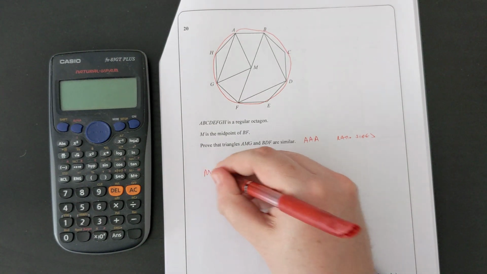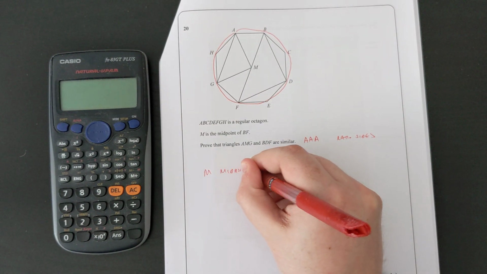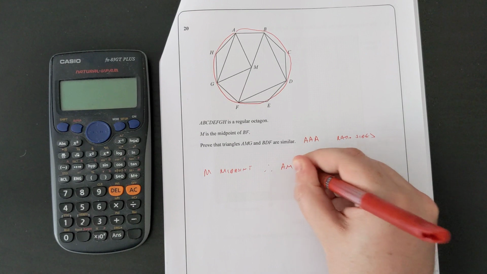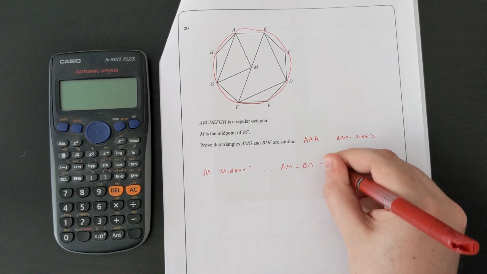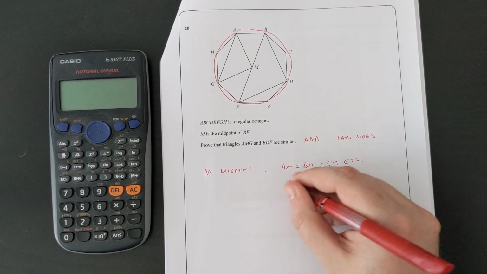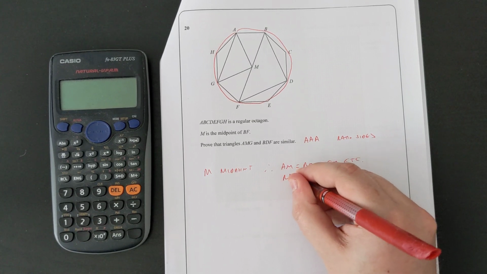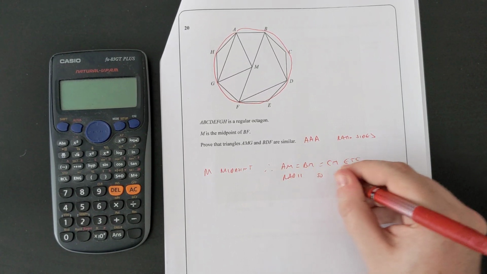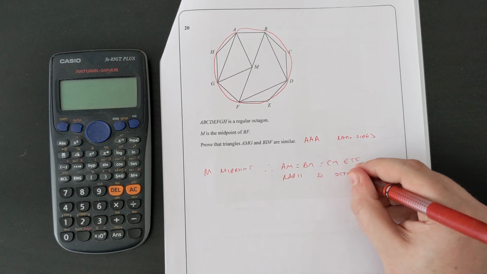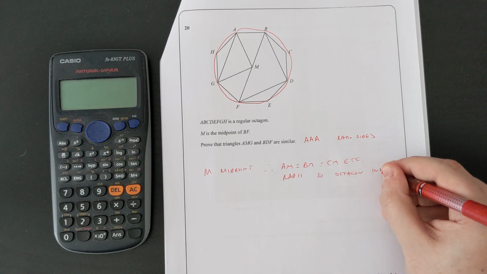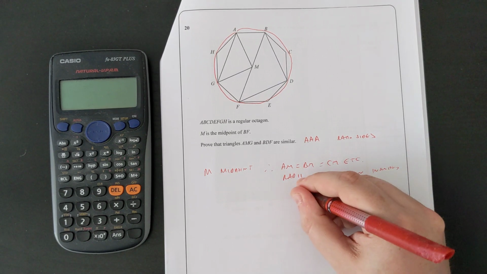So M is the midpoint, therefore AM equals BM equals CM, etc. Radii, so, and we would say the octagon inscribed within a circle.